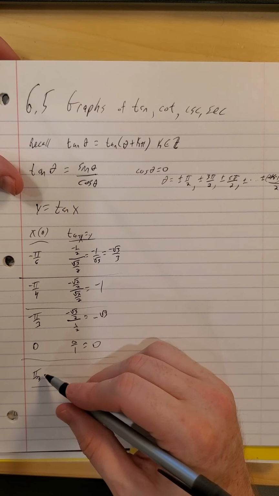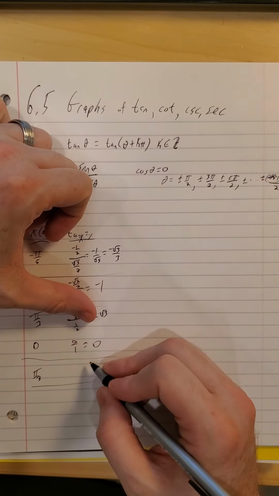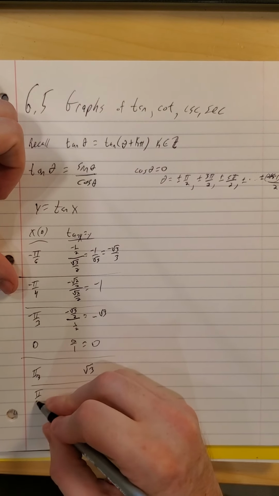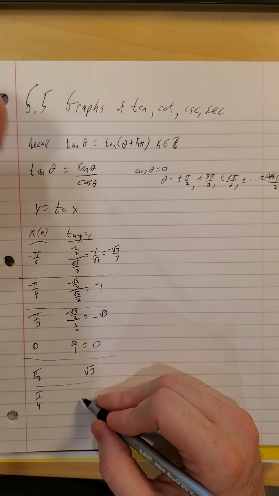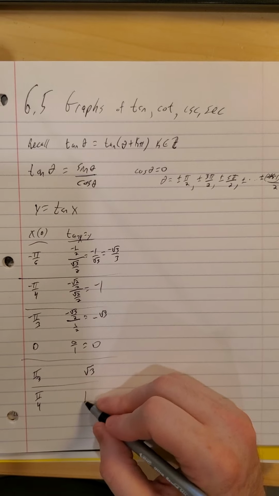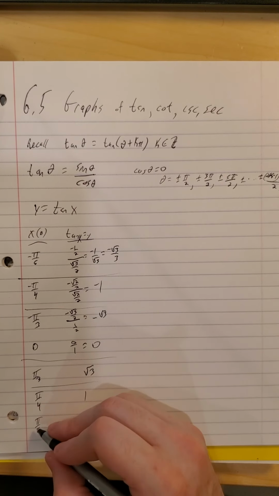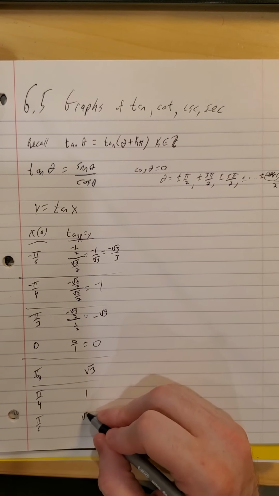So the cosine is unchanged. The sine just flips over to positive. So that makes that a root 3. Similarly with pi over 4, cosine had the same sign as before. Sine flipped signs. We're at a 1, and pi over 6 would be positive root 3 over 3.